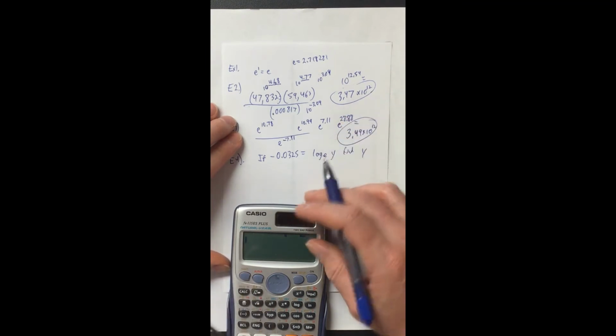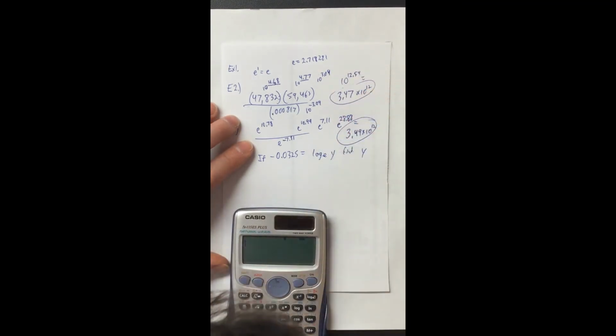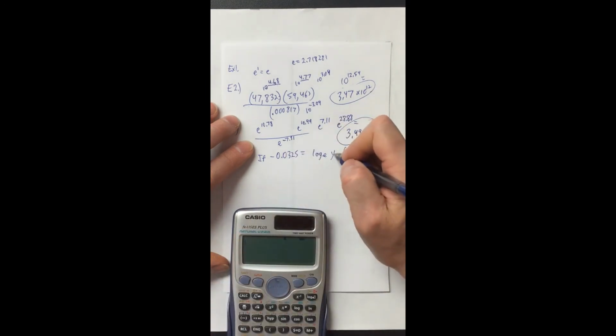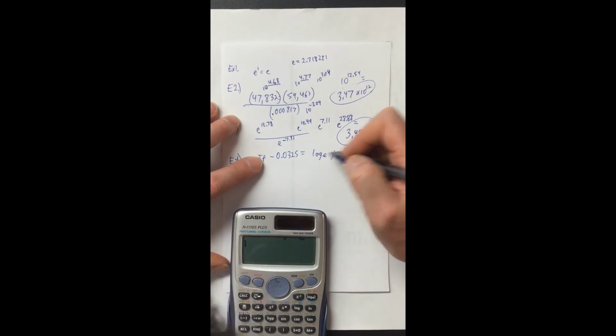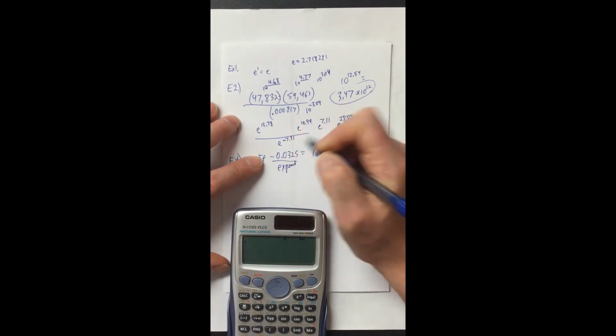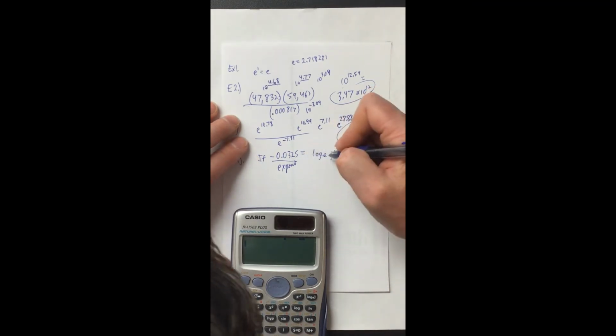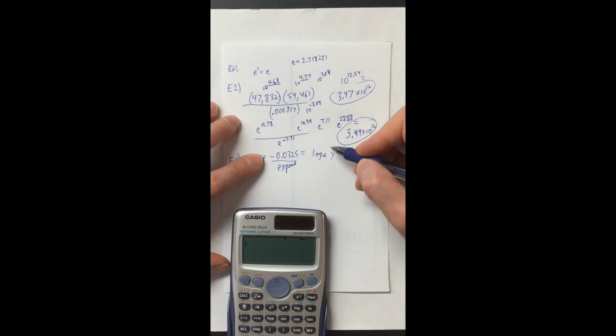This one here, the natural log of y is this. So this is actually my exponent. Okay, so they're asking me to find the anti-logarithm.